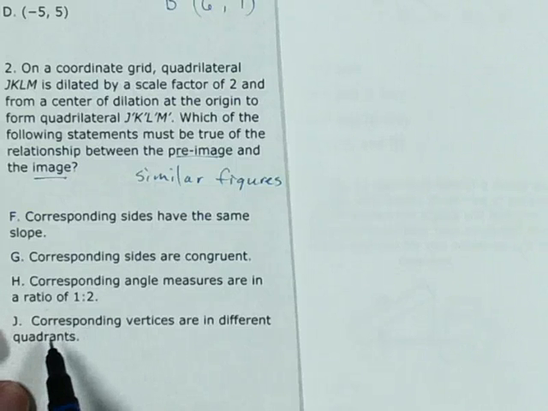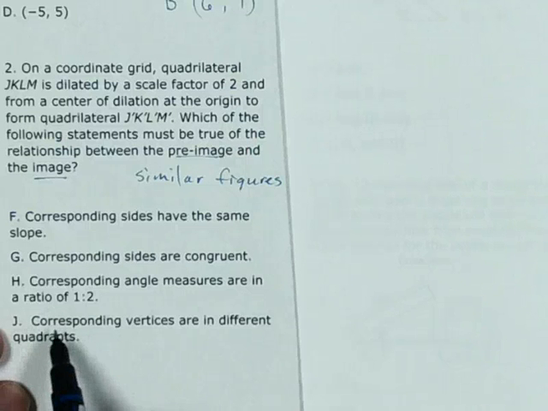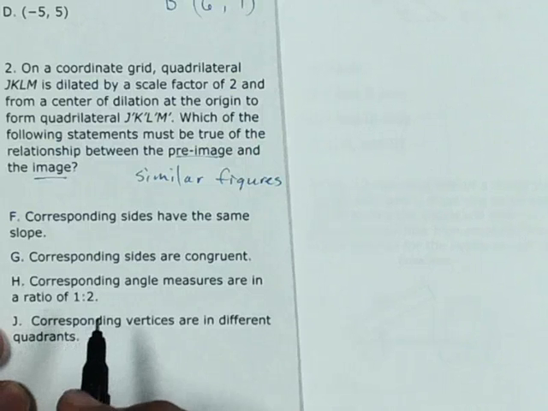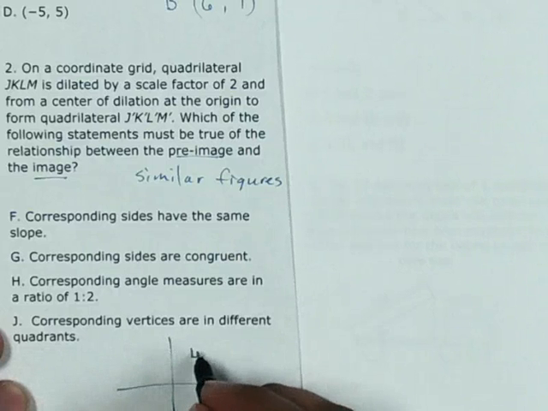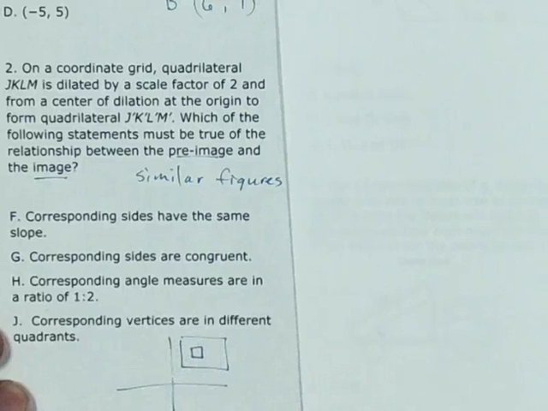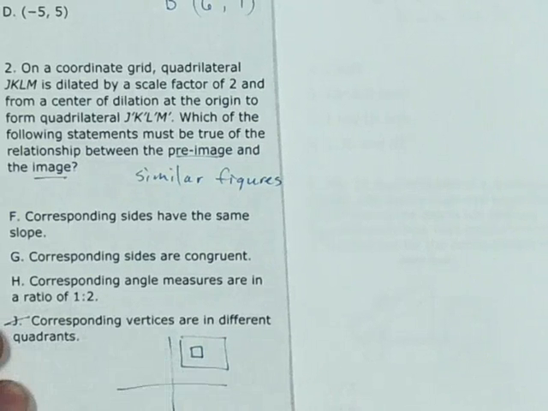Okay. Let's start at the bottom. Corresponding vertices are in different quadrants. This may or may not be true depending on where the figure is. If I have a small figure, say something like this, and I make it twice as big, I could still potentially be in the same quadrant. It just depends on where the figure is. So I know that one's not right.